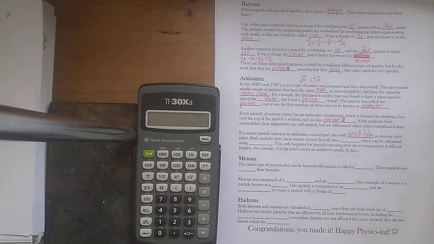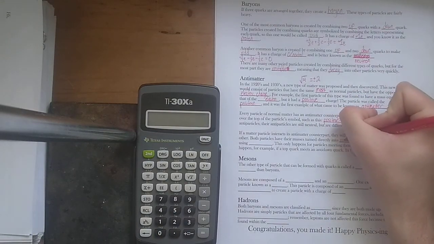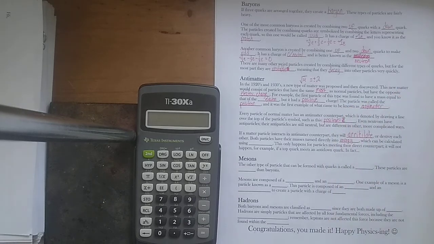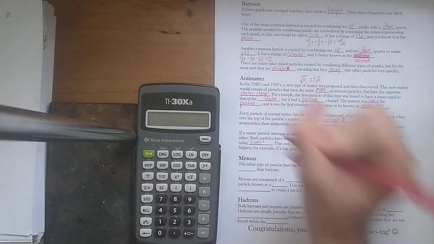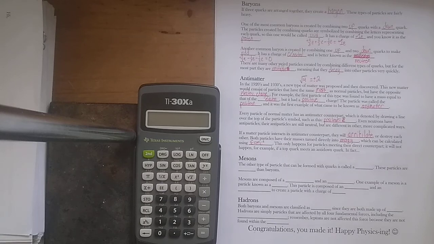Both particles will have their masses turned directly into energy. And we've already looked at the relationship between mass and energy. Remember, we talked about E equals mc squared. So, if you have two particles that are annihilating each other, you take the total mass that's getting annihilated, the mass of the two particles, essentially, you have to account for both of them, multiply it by c squared, and that's how much energy comes out.